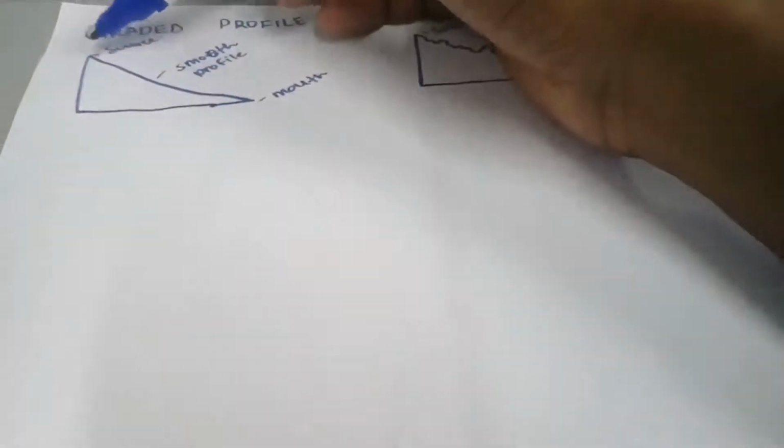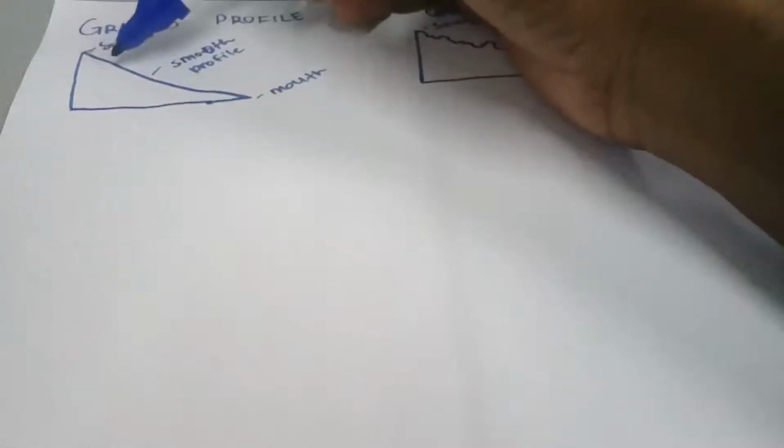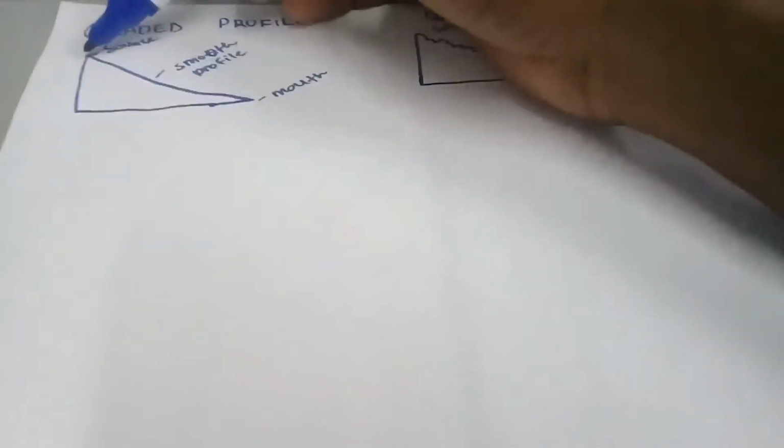So in this profile, the erosion was in balance with the deposition, so the eroded material is also going to be moved downwards to be deposited on the lower course, right? Yes, causing the profile to be smoother.